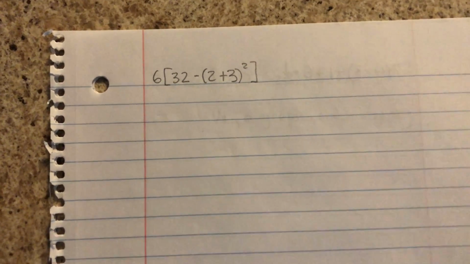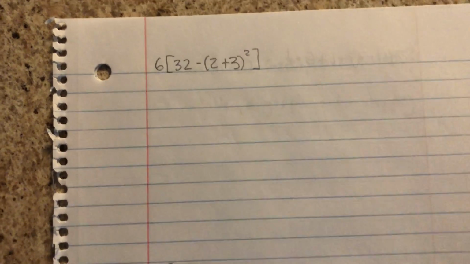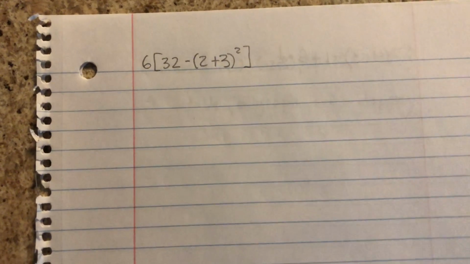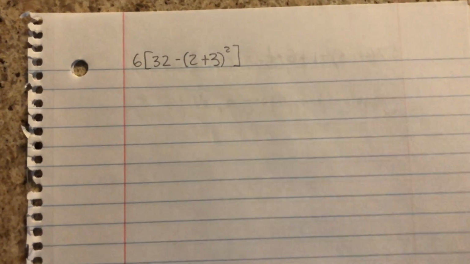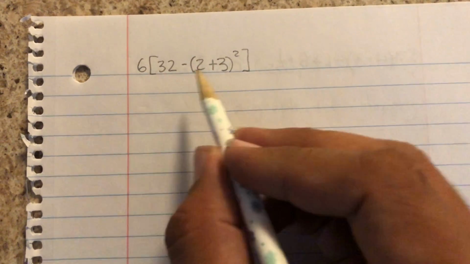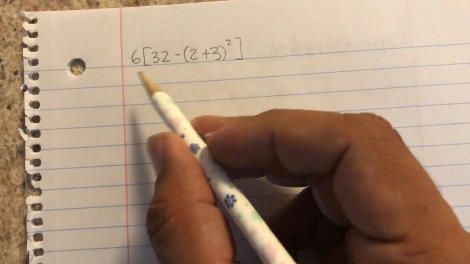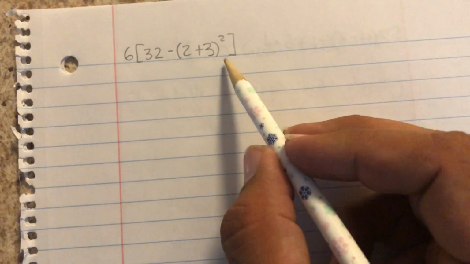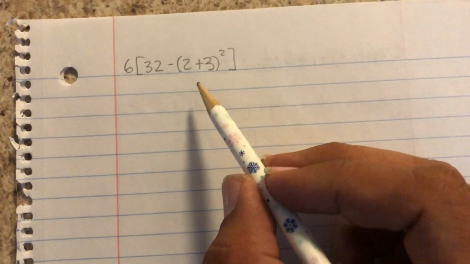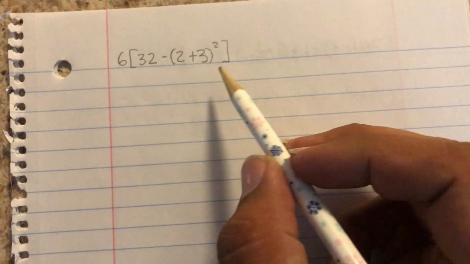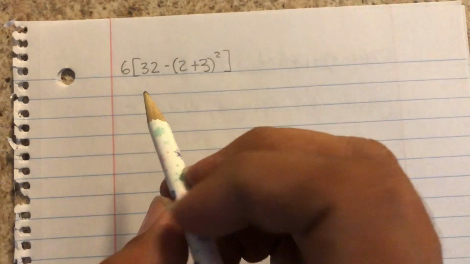Okay, this video is going to be on order of operations, naming our steps in an order of operations, and graphing, mapping, and making a table. Okay, so for this problem, order of operations is you have to do parentheses, exponents, then multiplying or dividing left to right, then subtracting and adding left to right, whichever you want.